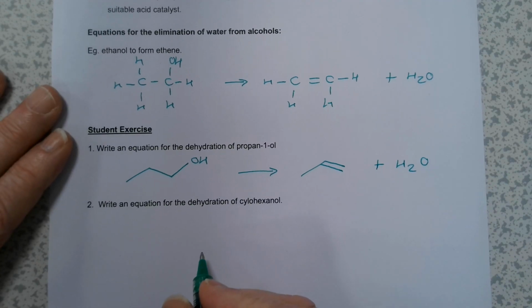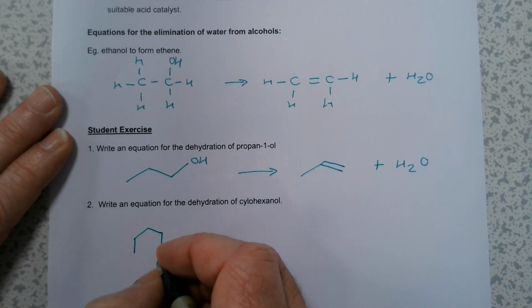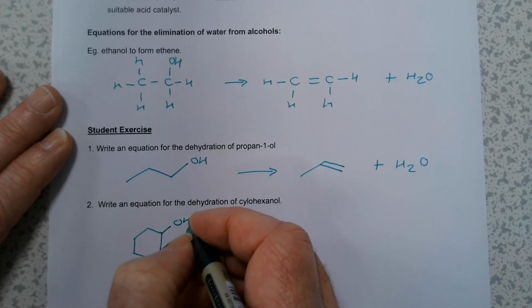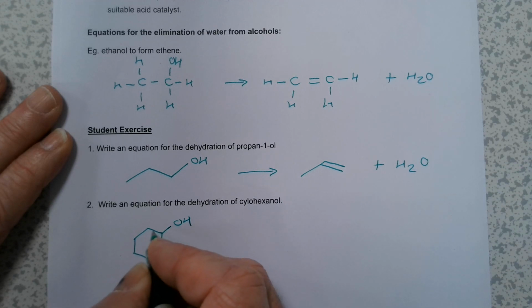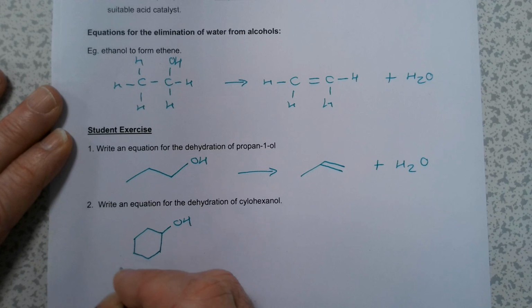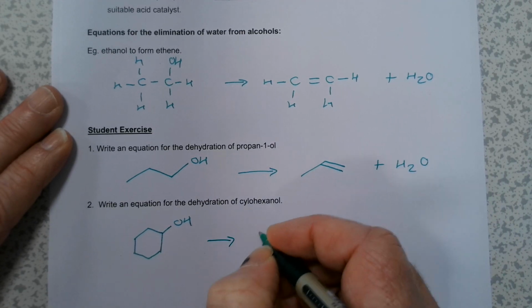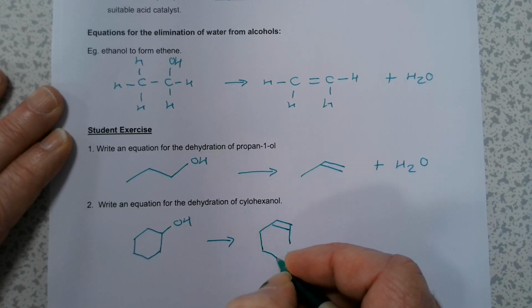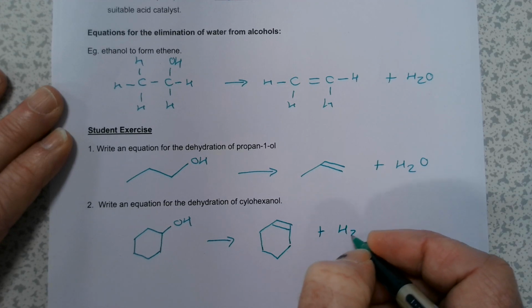If we take cyclohexanol, we're going to remove the OH from this carbon and a hydrogen from the carbon next door. It doesn't matter which side we take it from because these are identical carbons. The cyclohexanol forms cyclohexene and water.